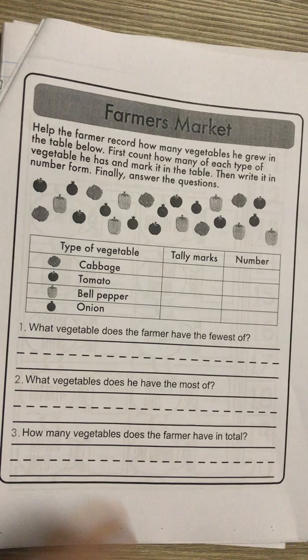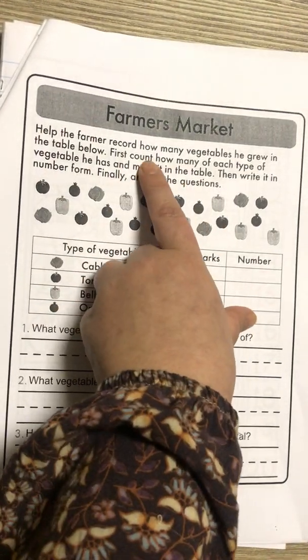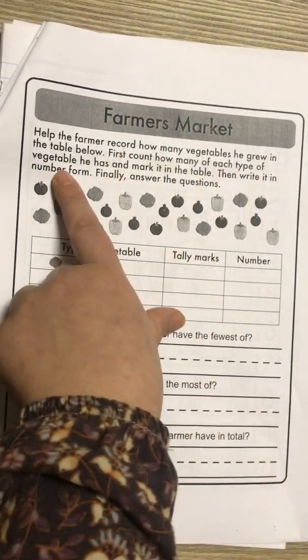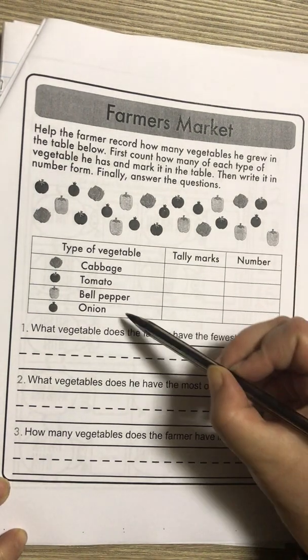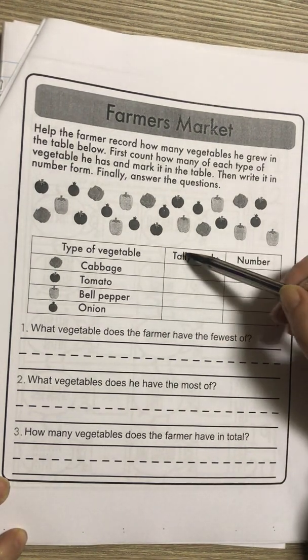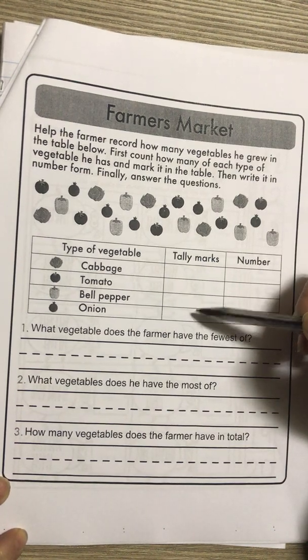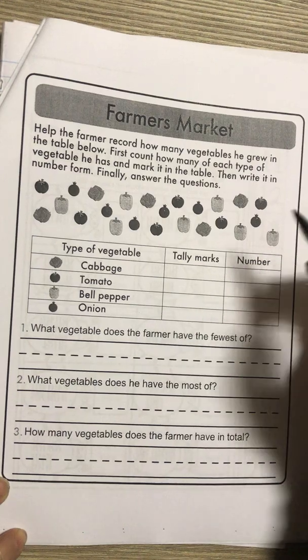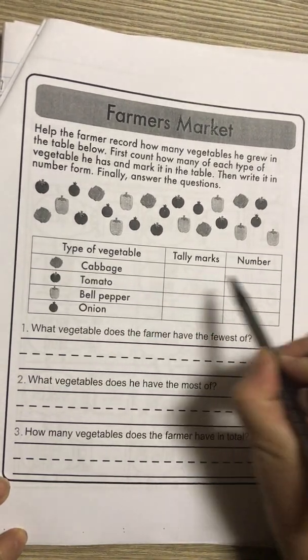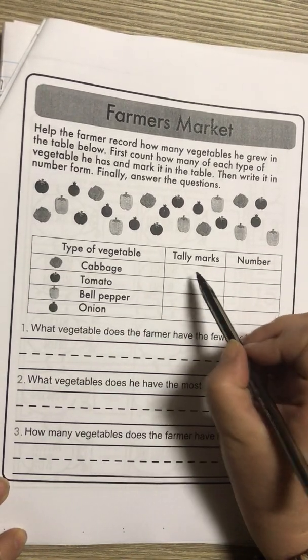Finally, answer the question. The first thing we need to do is count how many of each type of vegetable he has. Let's start with the cabbage. Since they give us this table, in here is where they want us to write the tally marks. In here is where they want us to write the number that the tally marks equal. They first say cabbage. So let's get our tally marks for our cabbage.